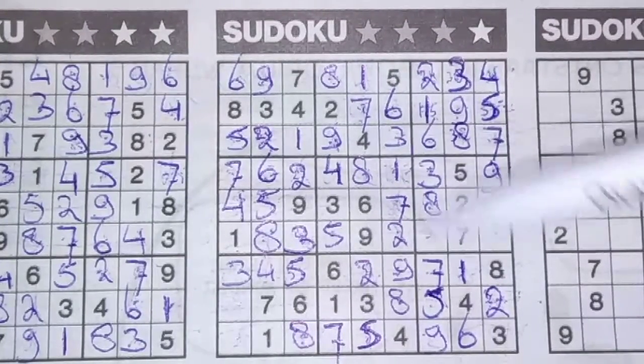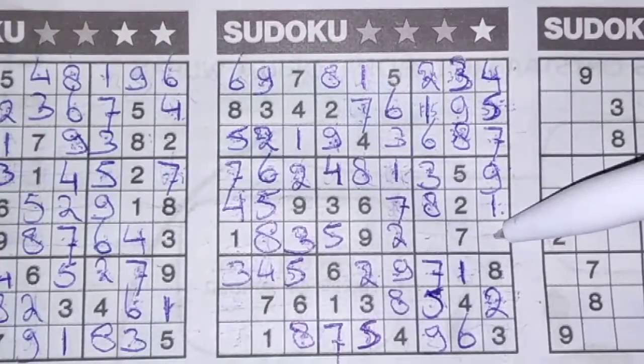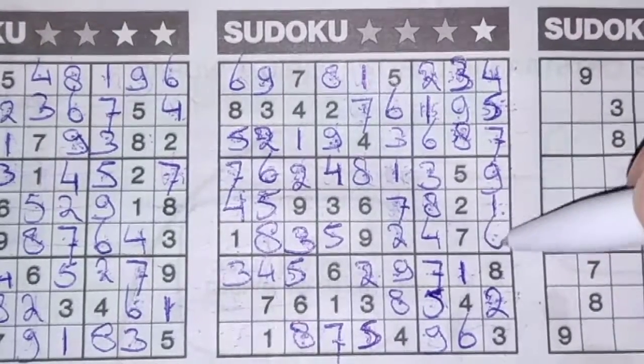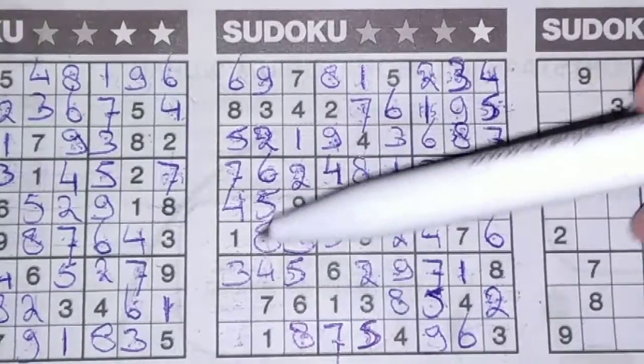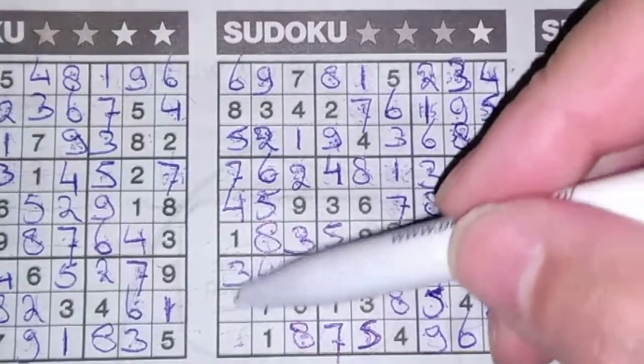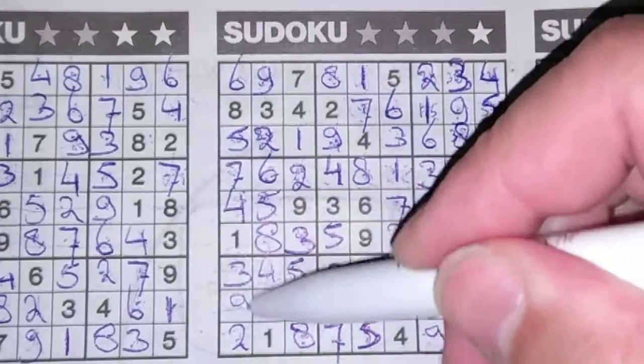These two numbers of this big square, the 6 and the 4 is missing. We have a 4 here, no 4 there. 4 should be here, and the 6 goes there. And the final two numbers, the 9 and the 2. We have a 2 here, no 2 there. 2 should be here, and the 9 goes there.